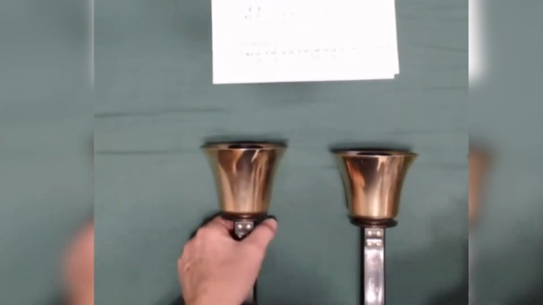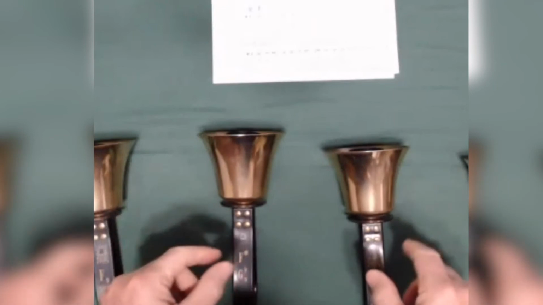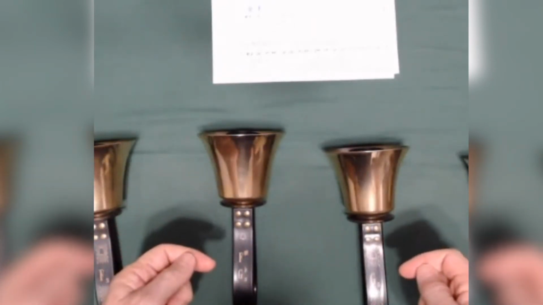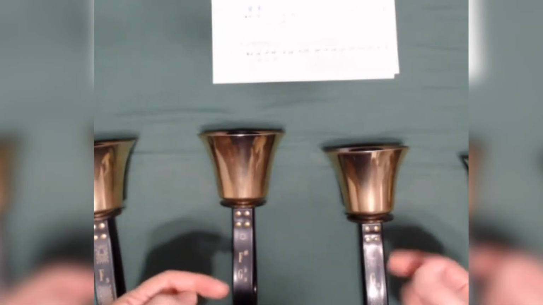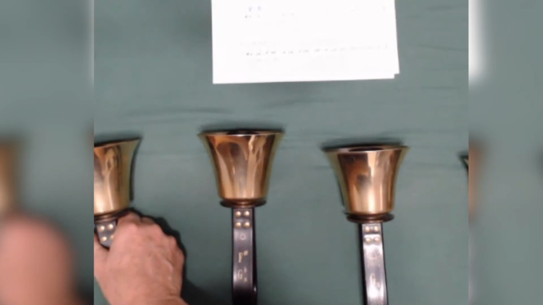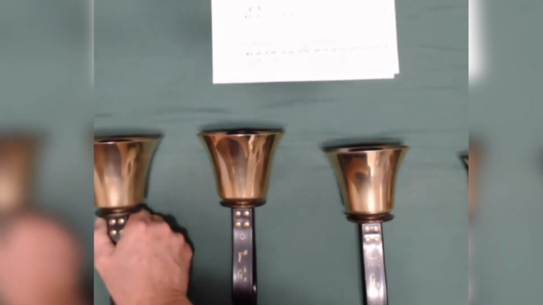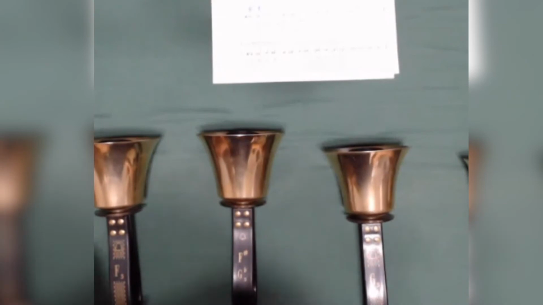So I would go 1, 4, 2, 3. And by doing that, the ringer will discover that sometimes it is easier to start with the wrong hand on the wrong bell. And that's a key piece of information for them to know.